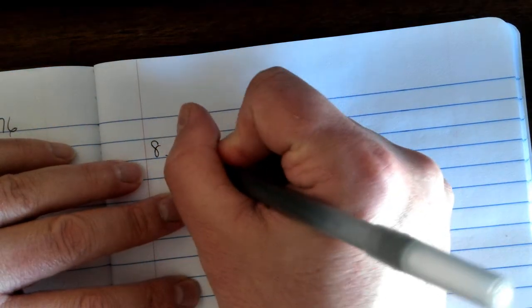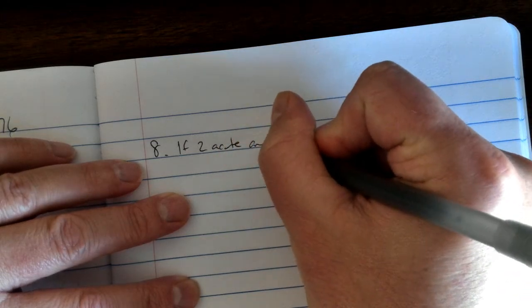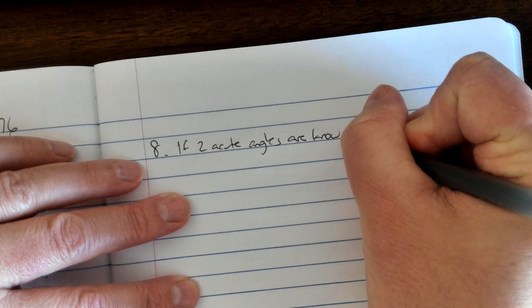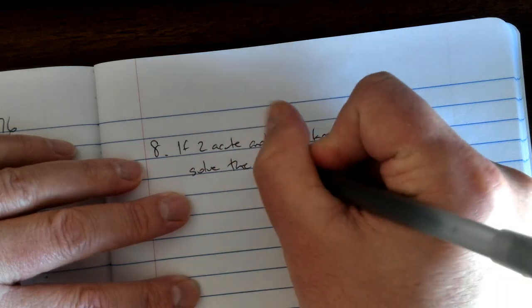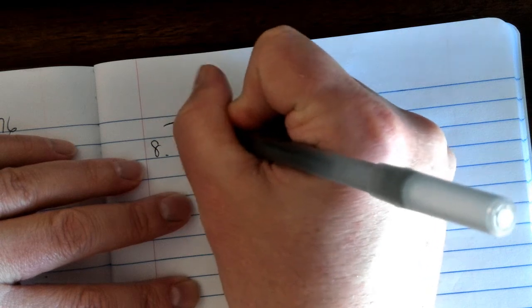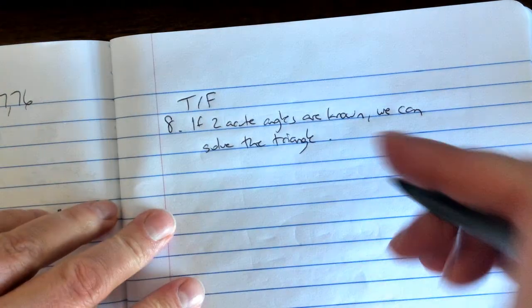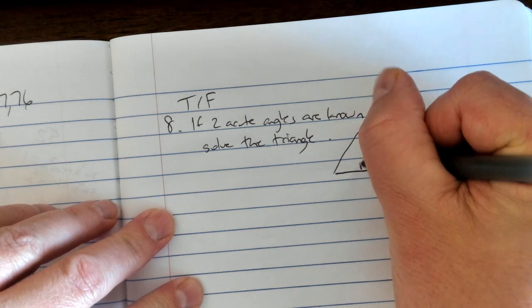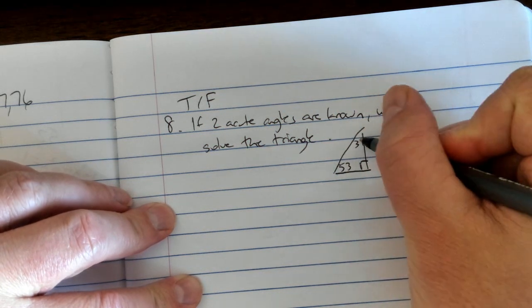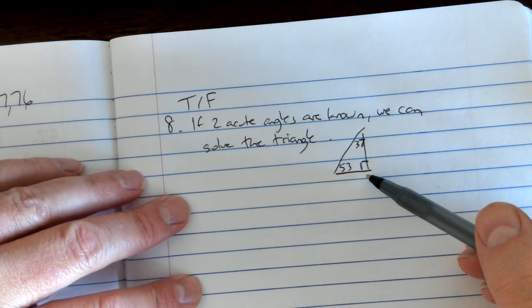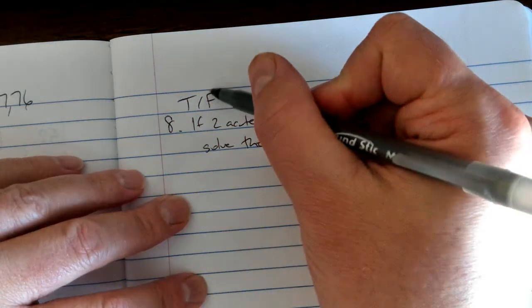Number 8. In a right triangle, if two acute angles are known, we can solve the triangle. Again, this is a true-false question, and so let's just say we had 53 degrees and 37. Well, now we know all three angles, but we don't know anything about the sides, so this is going to be false.